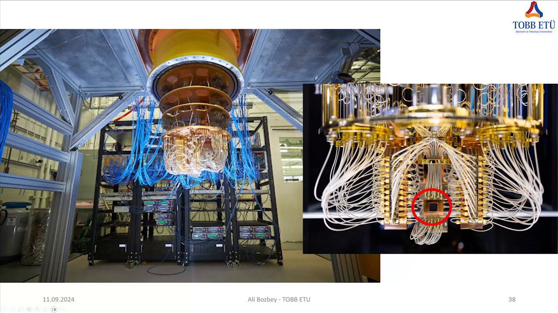Because now it's limited by the number of cables that you can take out of the cryostat. Each qubit needs 4 microwave cables. If you are targeting a 100,000 qubit computer, you need 400,000 cables going out, which is not possible with meaningful dimensions.